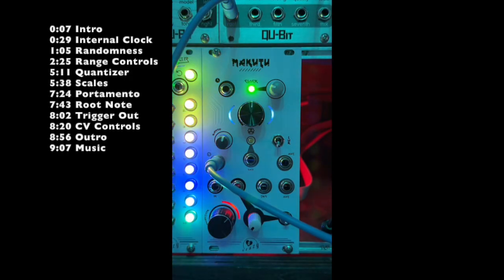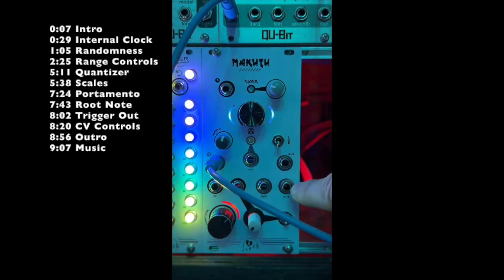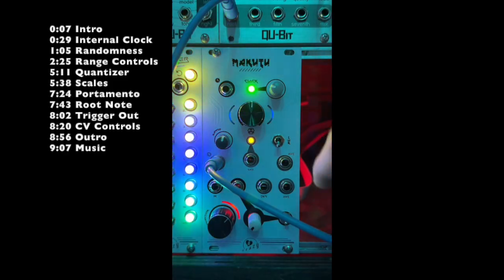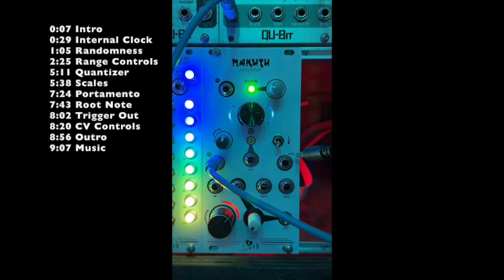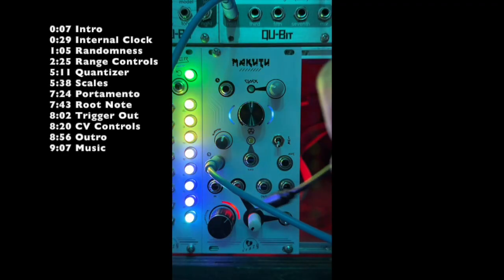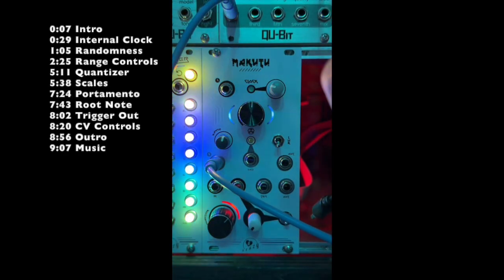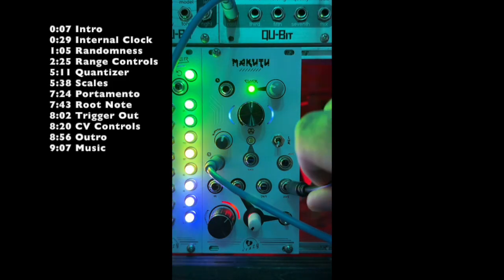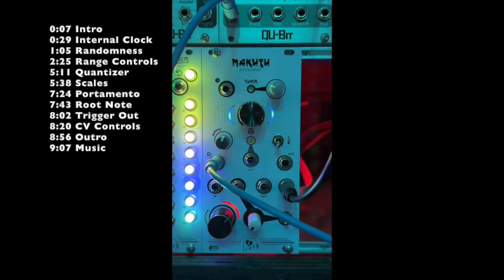The lower section of the module is devoted to the quantizer. Now, the output of the sequencer can be patched independently, but it's also normaled to the input of the quantizer. This means that the quantizer could be used by itself, but it also means that you only need to patch from the quantizer's output to send out a quantized sequence.